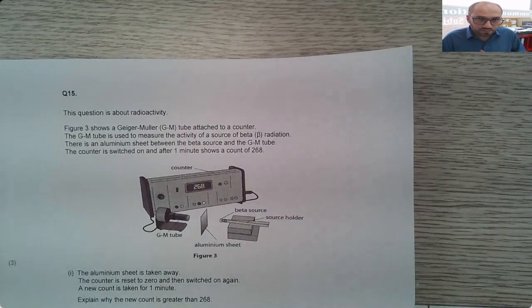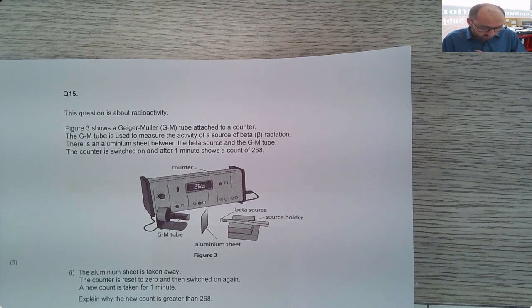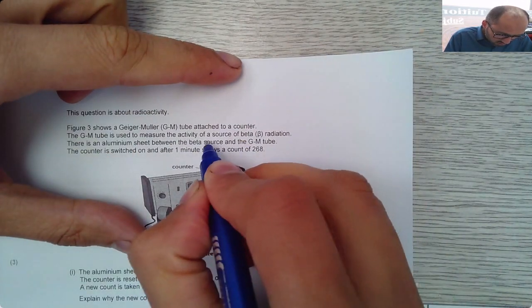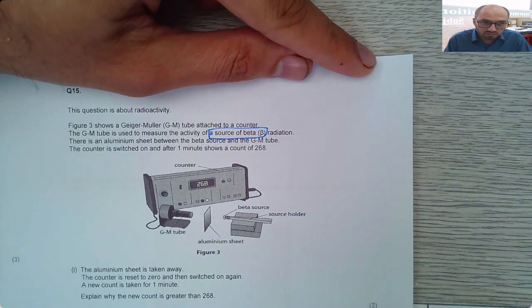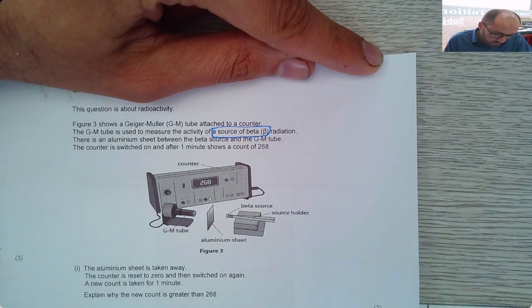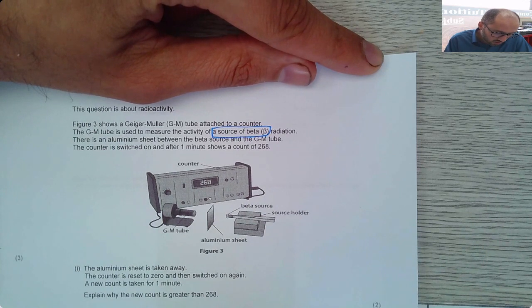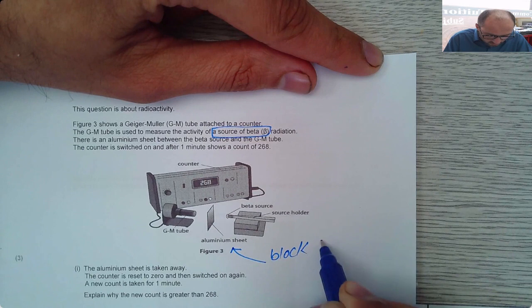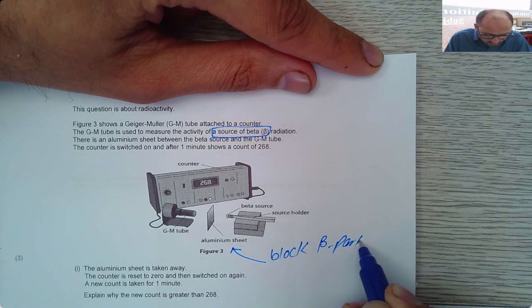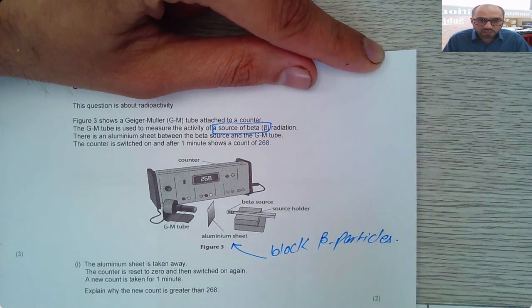Next question. So this question is about radioactivity. Figure 3 shows a Geiger-Müller tube attached to a counter. The GM tube is used to measure the activity of a source of beta radiation. So this means we are using this GM counter to measure the activity of the beta source. So there's an aluminium sheet between the beta source and the GM tube. All this does, it will block beta particles, because beta particles can't pass through the aluminium sheet.